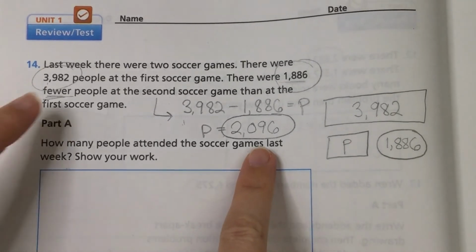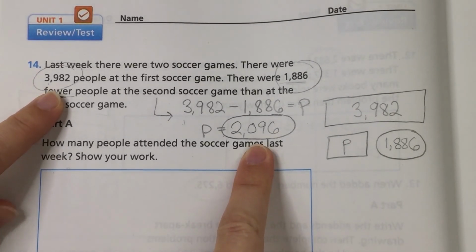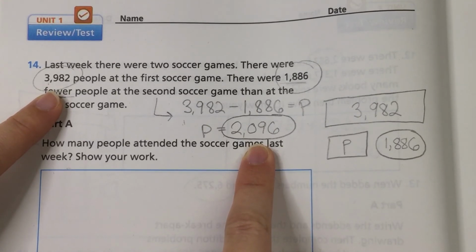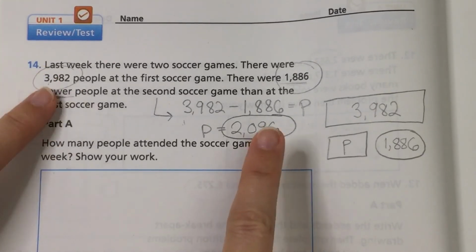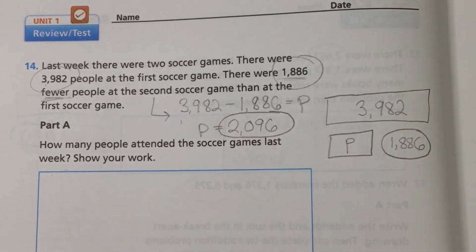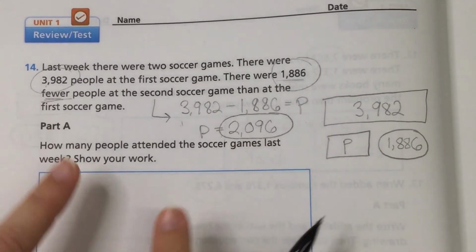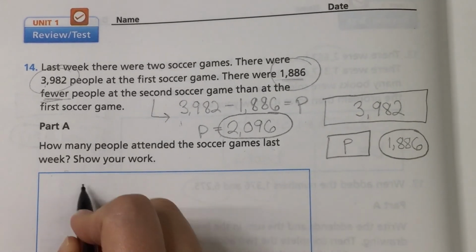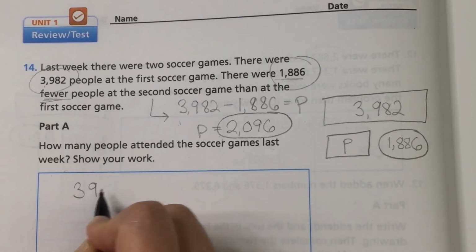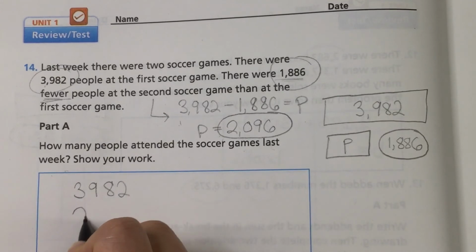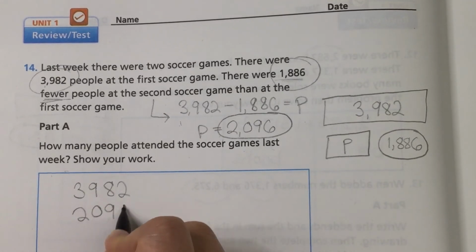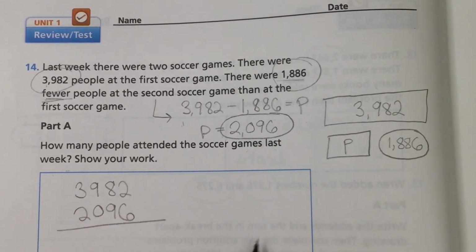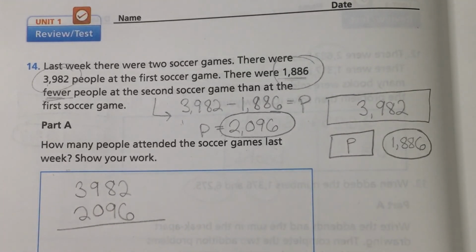But both of these games were last week, and they were the only two games that we know about. So how many people attended last week? What would we do with these two numbers? We would add them. So you'll add those two numbers up. You can set it up here in this section, and you will solve on your own. That answer must be labeled, and of course you're showing your work.